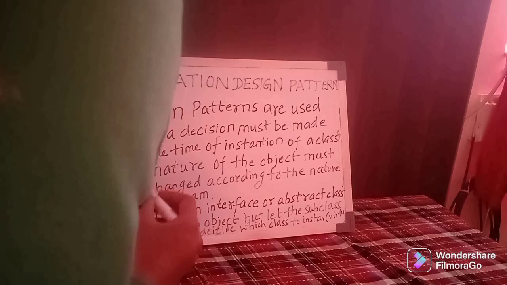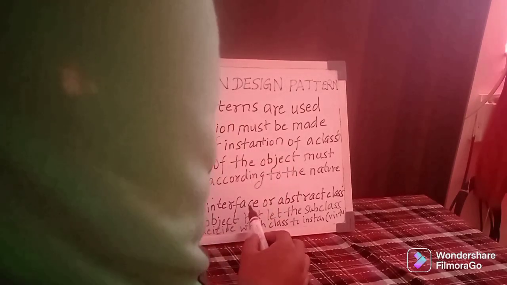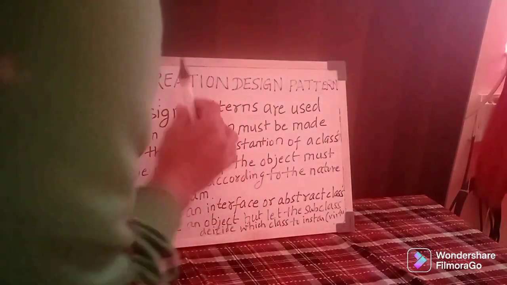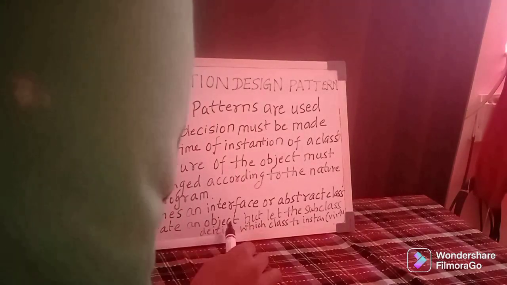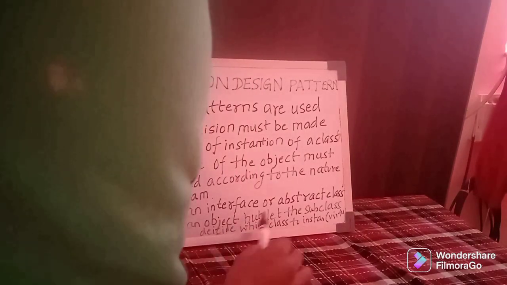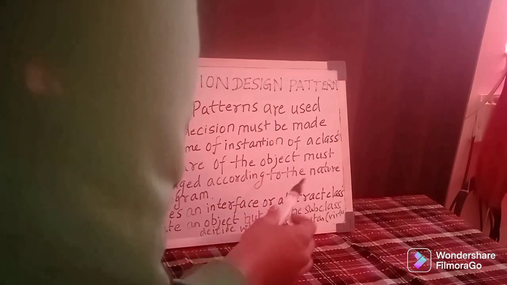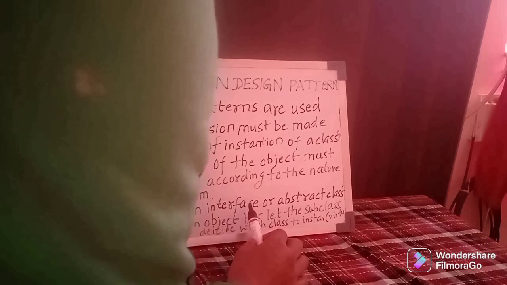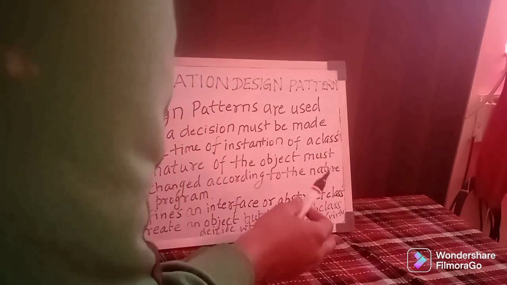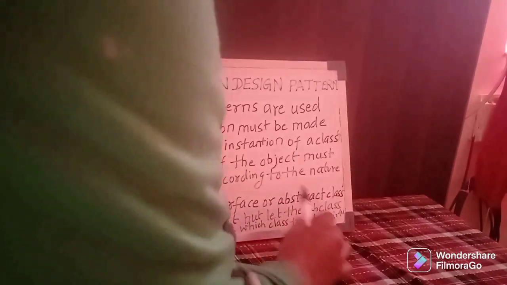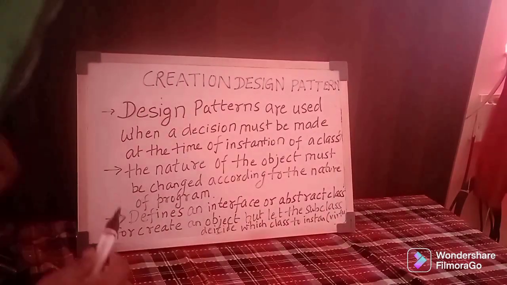One of the important fundamental definitions of a creation design pattern is that it defines an interface or abstract class for creating an object, but it lets the subclass decide which object should be created. That is, it just defines an interface or abstract class for creation, but the subclass would decide which object should be created, and this creation design pattern is also known as virtual constructor.